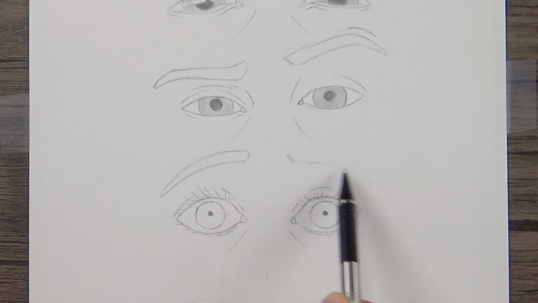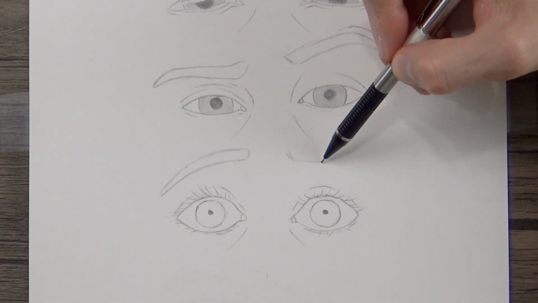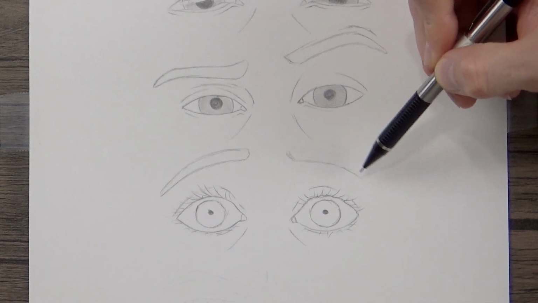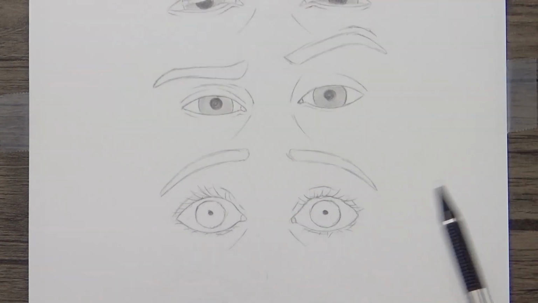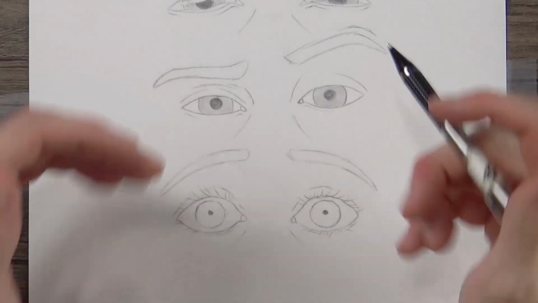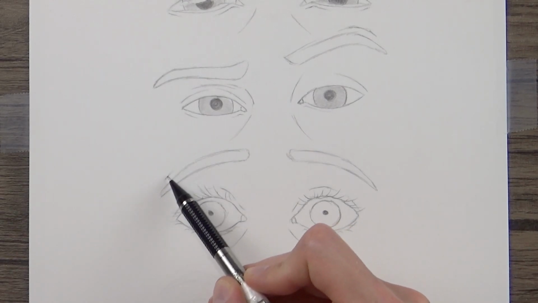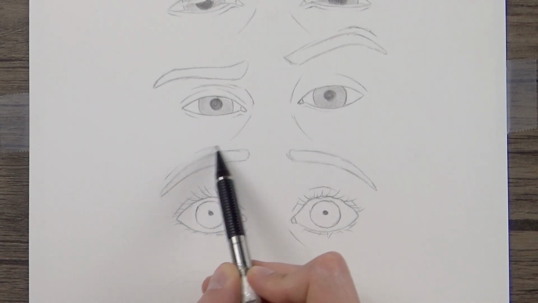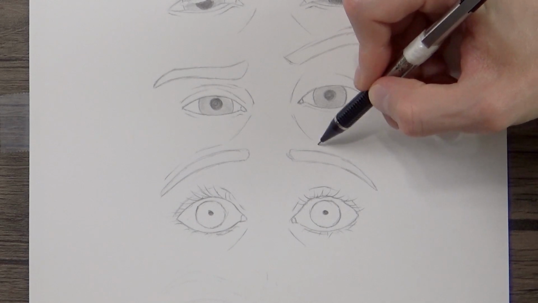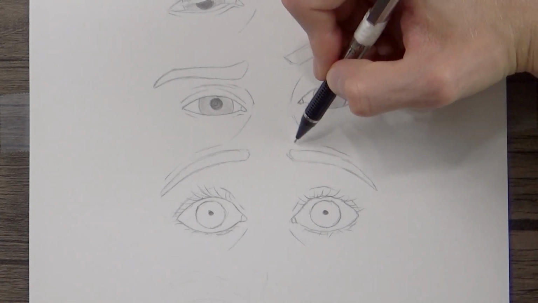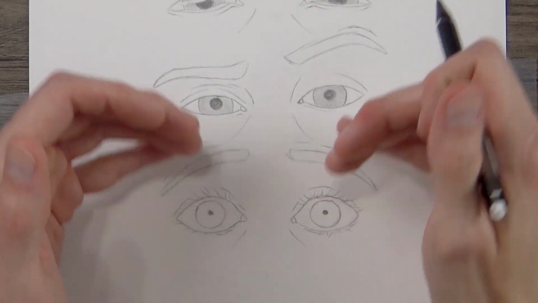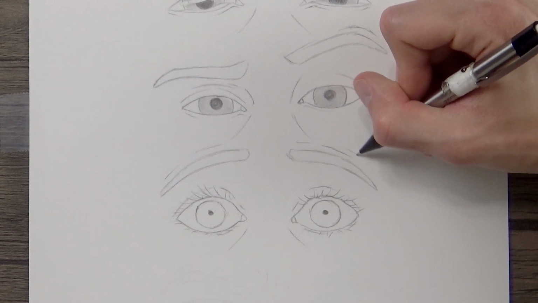And really, all we're doing is we're keeping everything just open. Really, really open, like that. And then since the eyebrows are pushing up, again, we're going to have a few little tension marks, a few little lines here showing how the skin is being deformed above the eye, or excuse me, above the eyebrow.